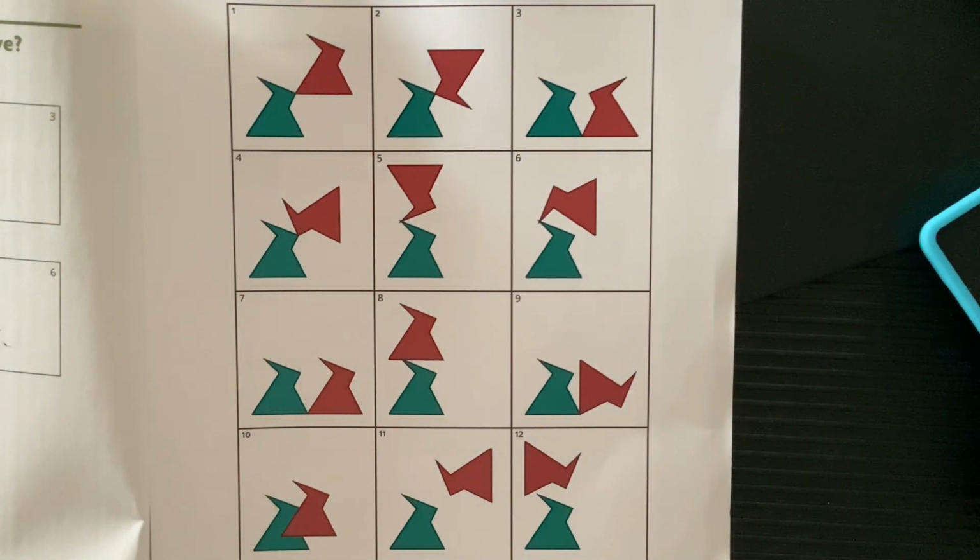Anybody need more time? All right. See how we did. Did you compare with a neighbor? Let me take a second and compare with somebody quick.